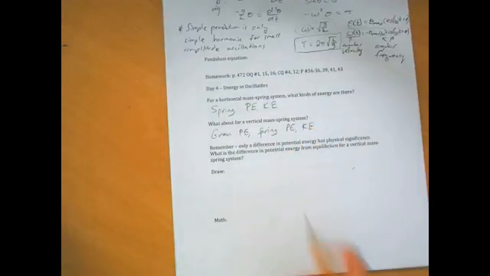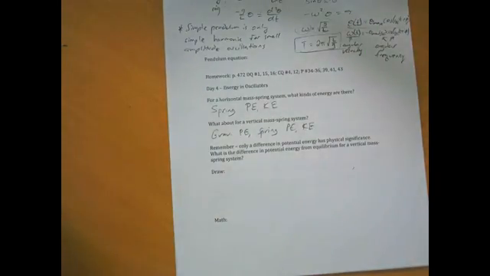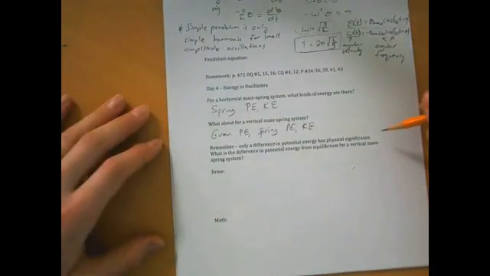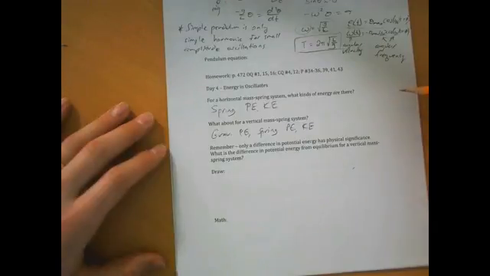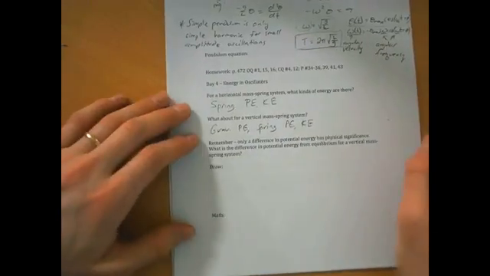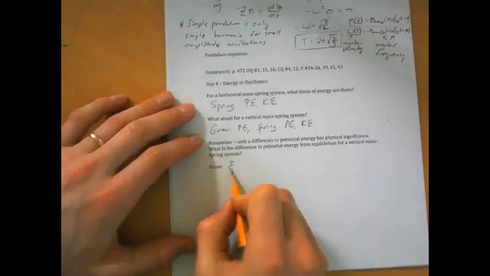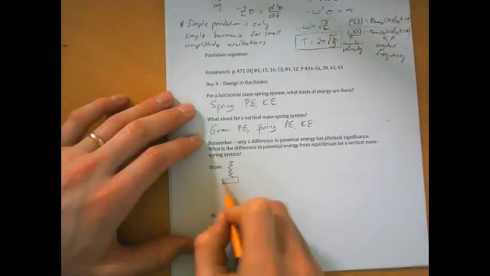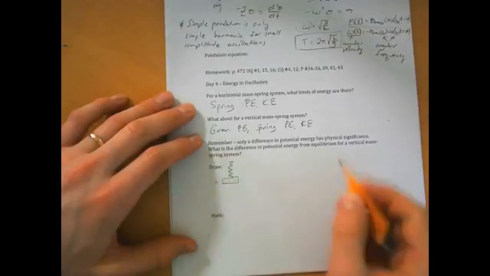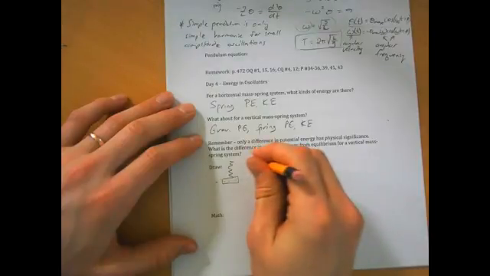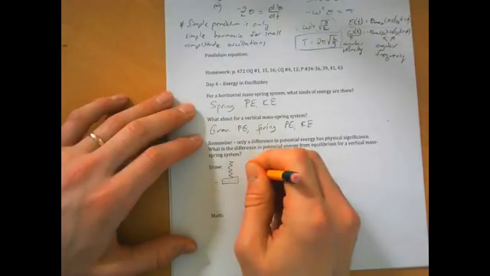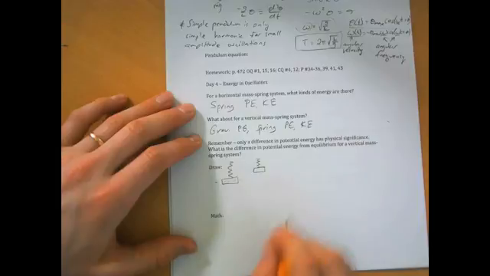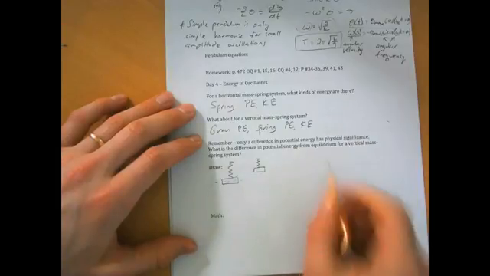Now, remember from our discussions of energy last semester that only a difference in potential energy has physical significance. So for a vertical mass spring system, if we consider the energy when it's at the equilibrium of the mass spring system versus the energy when it's at some other point, let's think about what that is.